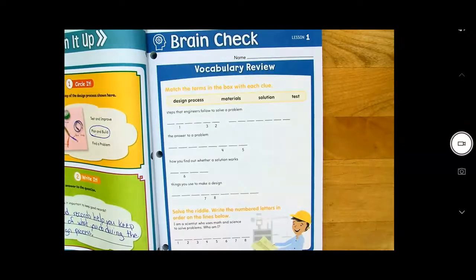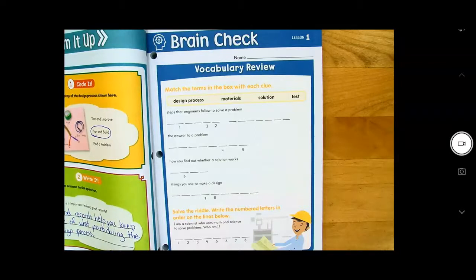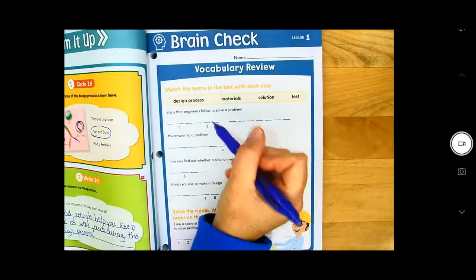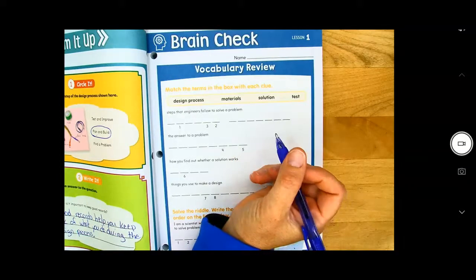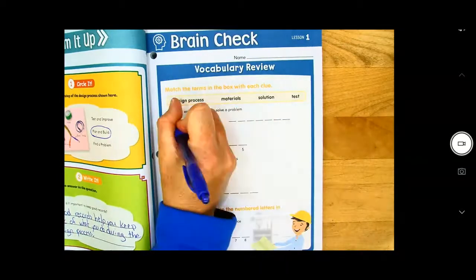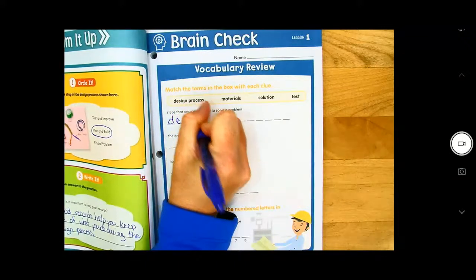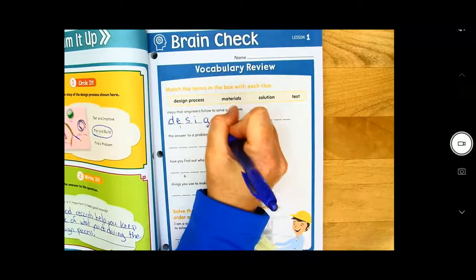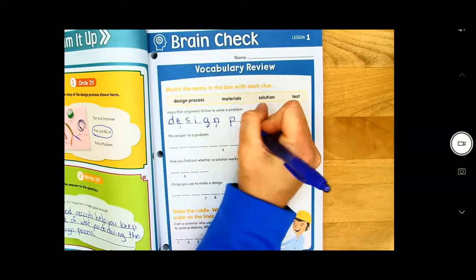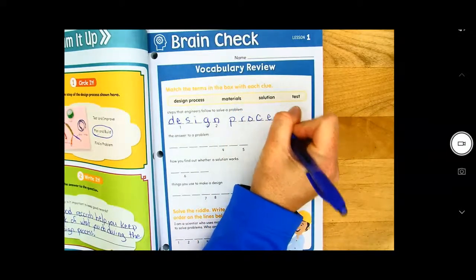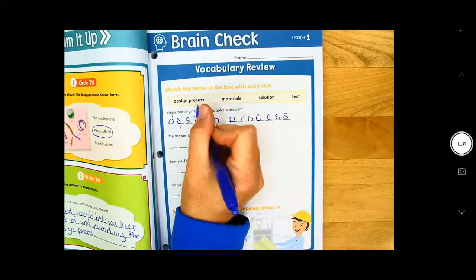And I'm going to go ahead and do this with you. That way I know that you did it. And I will probably do a Google Forms with some questions so I know that you did this, okay? I think this is the only way that I'll be able to know that you're doing your science. So steps that engineers follow to solve a problem is what? The design process. And if you notice, there is 1 space per letter. And don't misspell the words, they are right here.